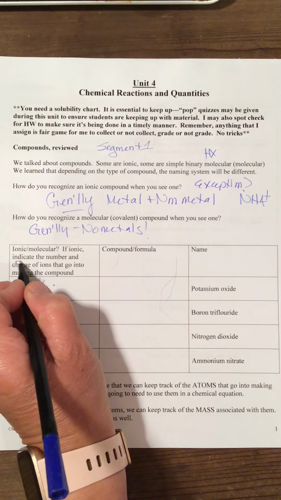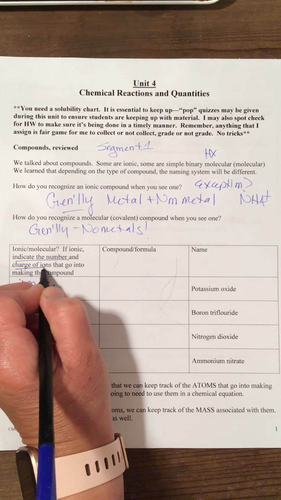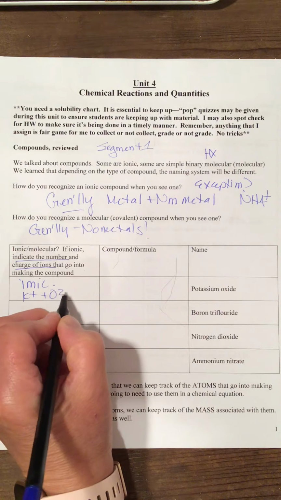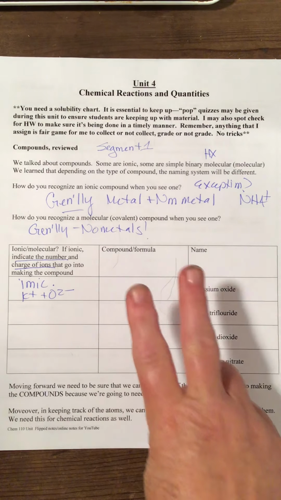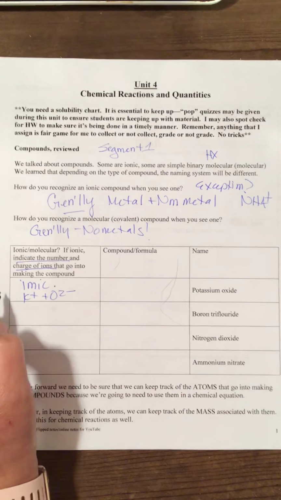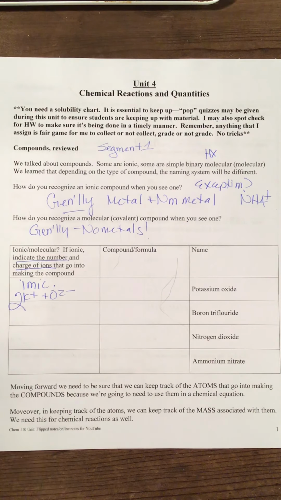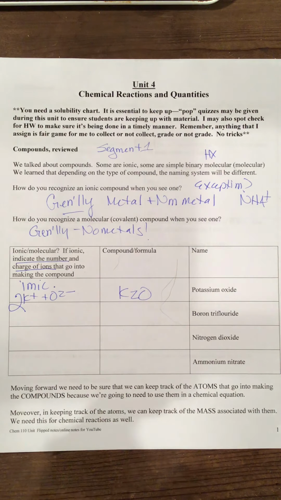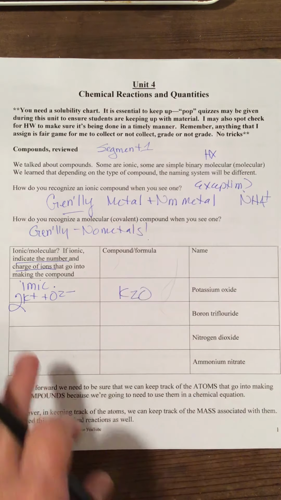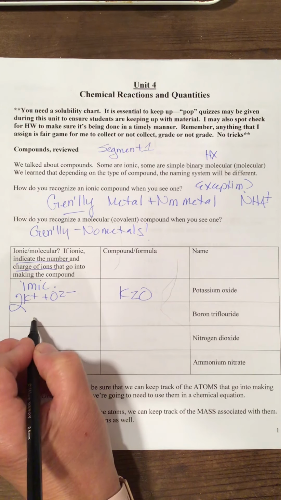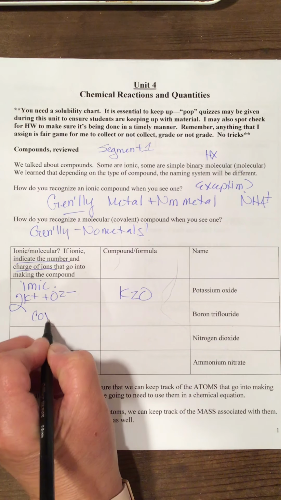If it's ionic, you have to tell me the charge and the number of atoms that you have. Okay, so K plus, O2 minus. If I have two minuses, I need two pluses. And I'm going to get that from two potassiums. So my formula is K2O. Okay, this is essential for moving forward because we cannot tally, we cannot do quantities if we don't know how much went into it.